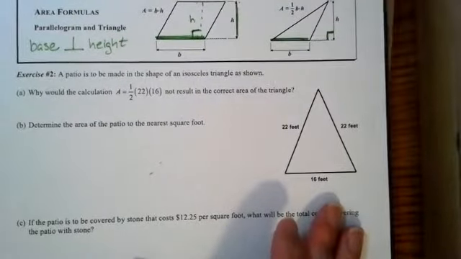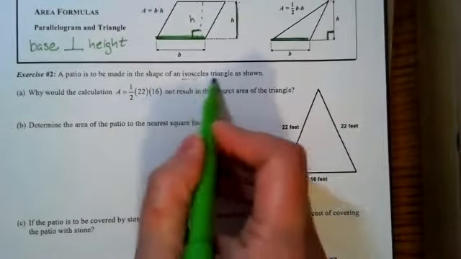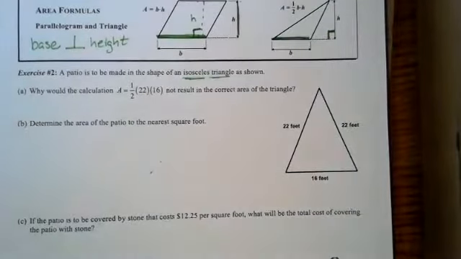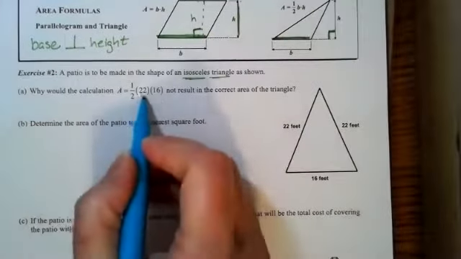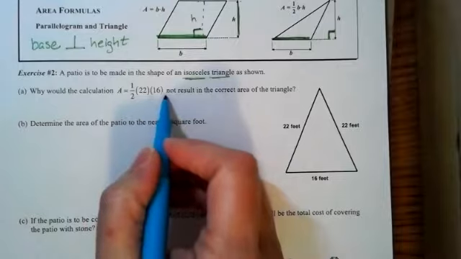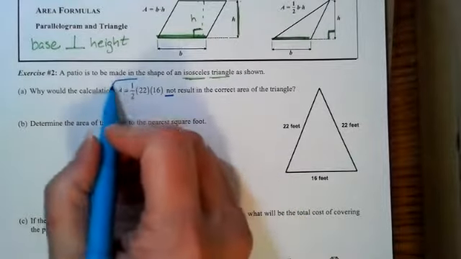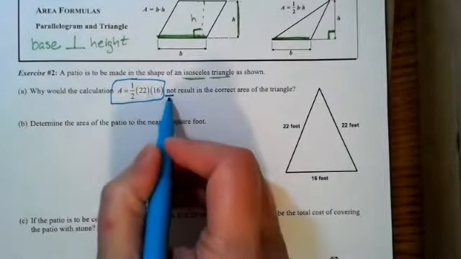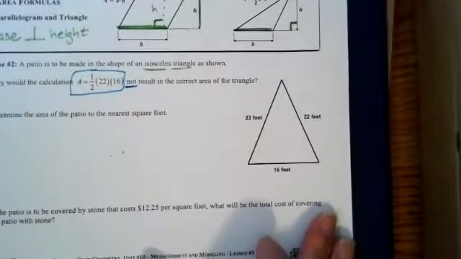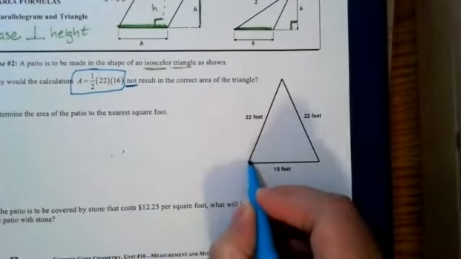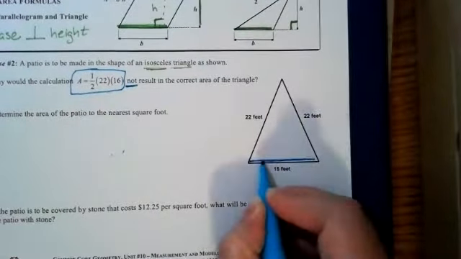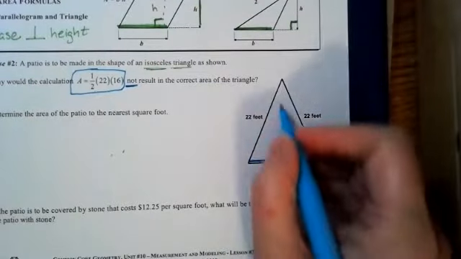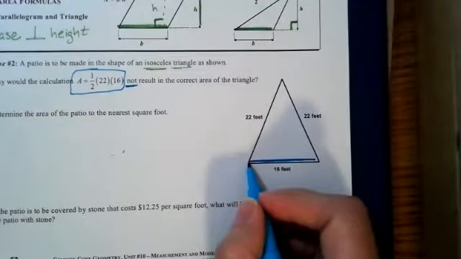We have a patio that's going to be made in the shape of an isosceles triangle, and isosceles triangles are going to be one of the most important triangles we study with area. Why would the calculation taking A equals 1/2 of 22 times 16 not result in the correct area? So here's the calculation we're going to make, but this is wrong. What's wrong with it? Well, in the diagram, we have 16. You can think of that as the base. And we have the 22, which is one of the sides down to the base.